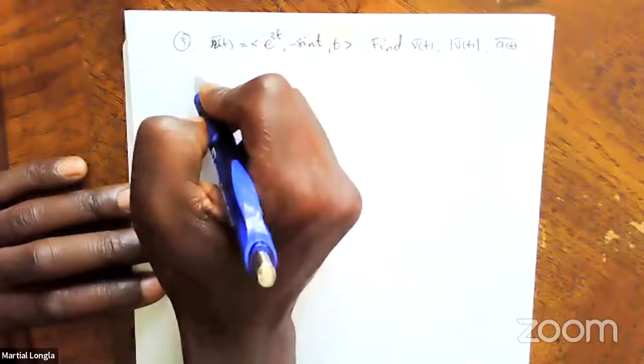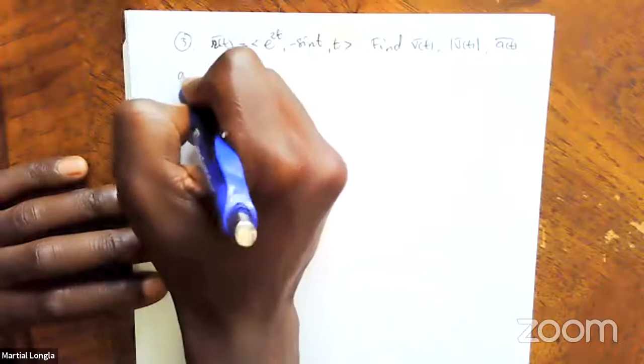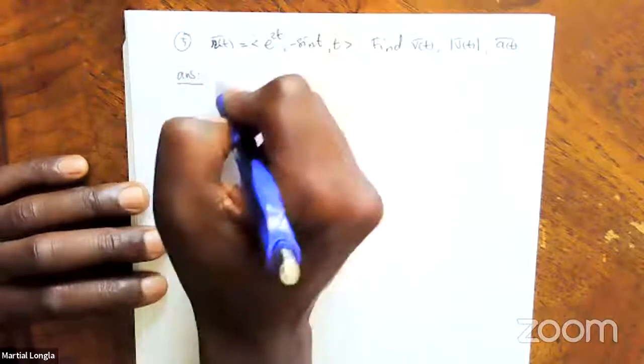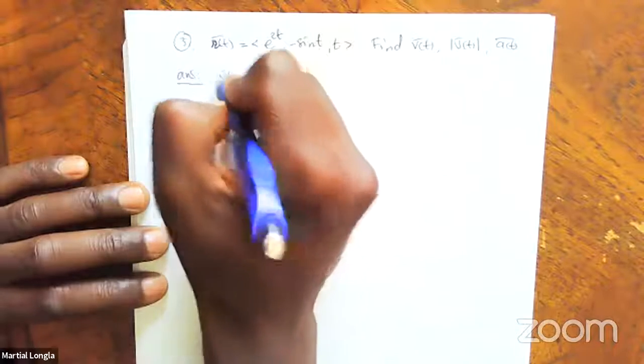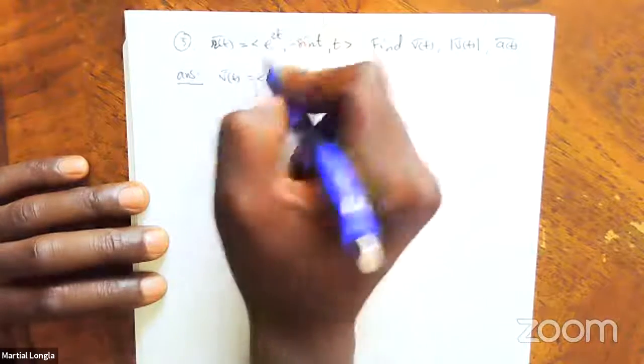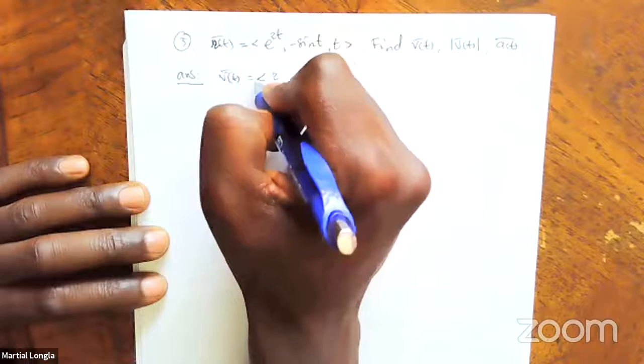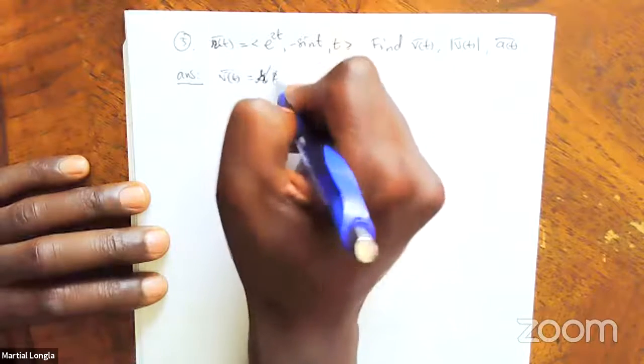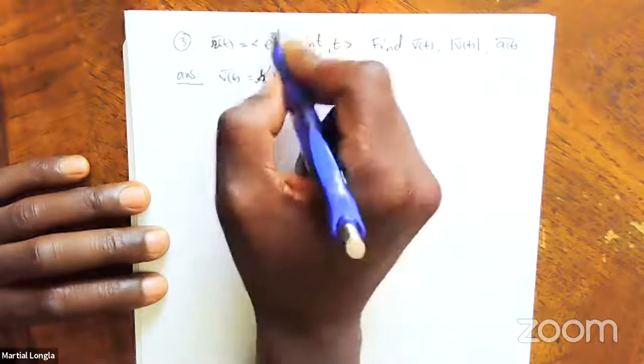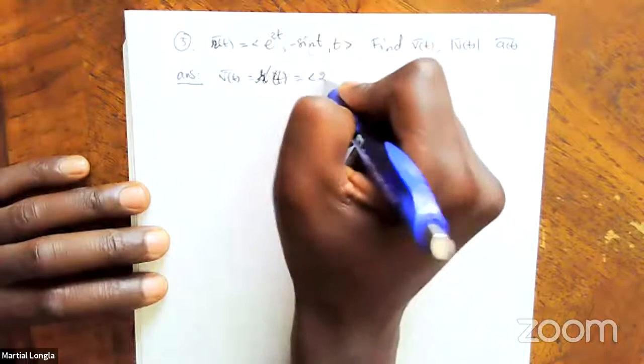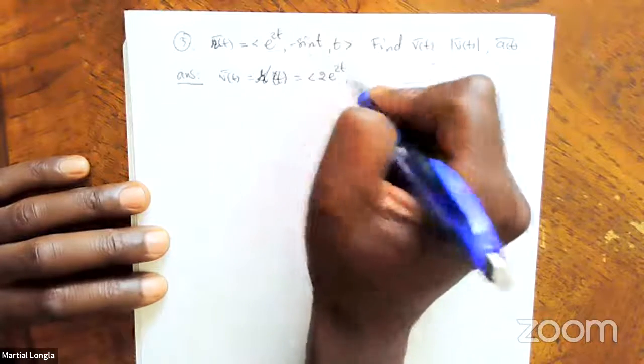And so here, v of t is the derivative of r of t, so that's r prime of t. Derivative of e to the 2t is 2e to the 2t.